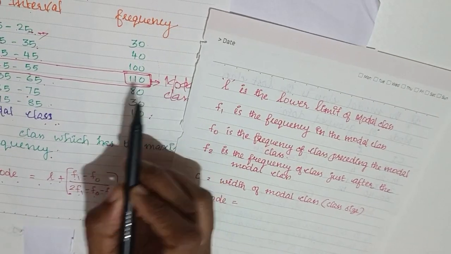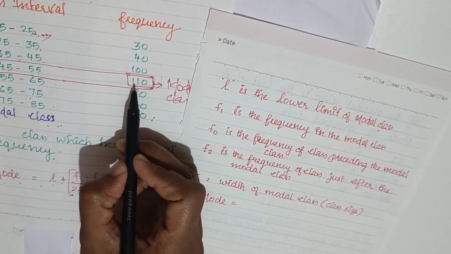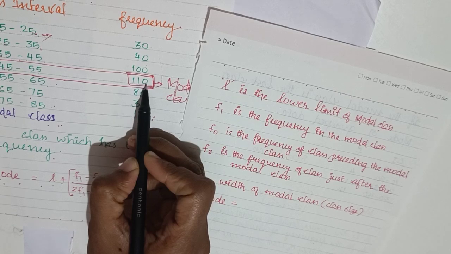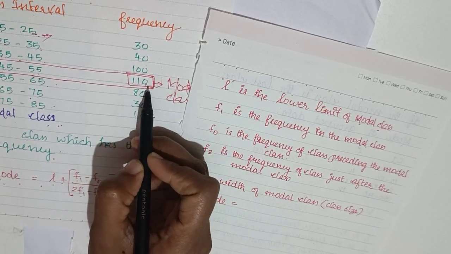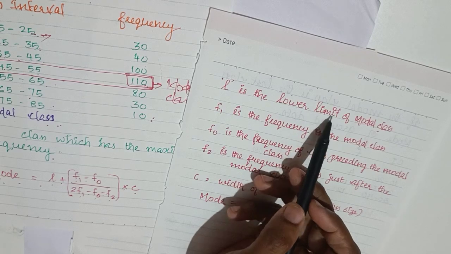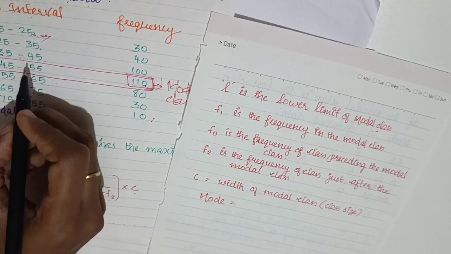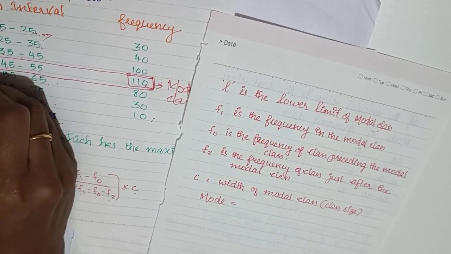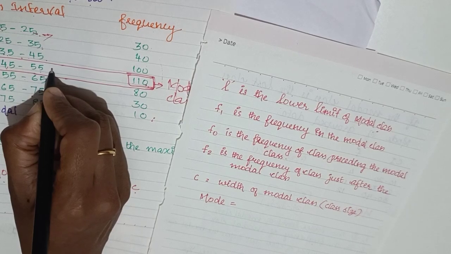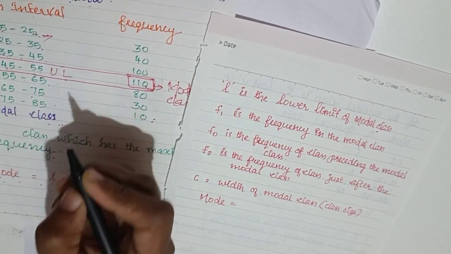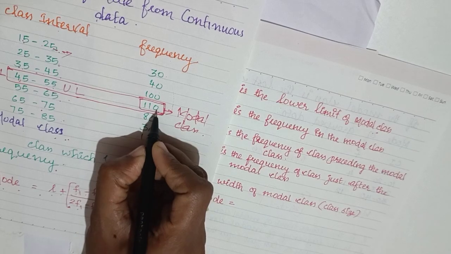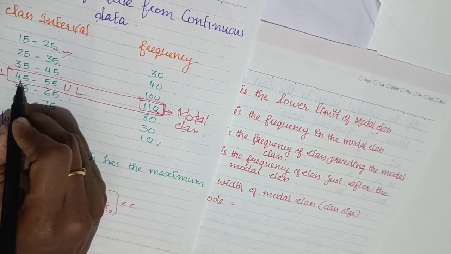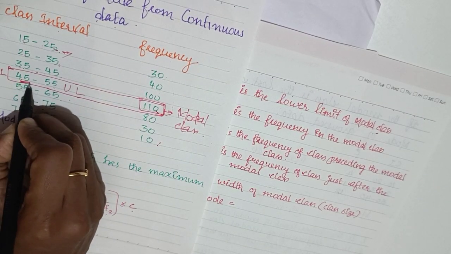Here the modal class is 45 to 55, that is the highest frequency which is coming over here. From this modal class, L is the lower limit. That is, 45 is the lower limit and 55 is the upper limit. So the lower limit of this modal class is 45.